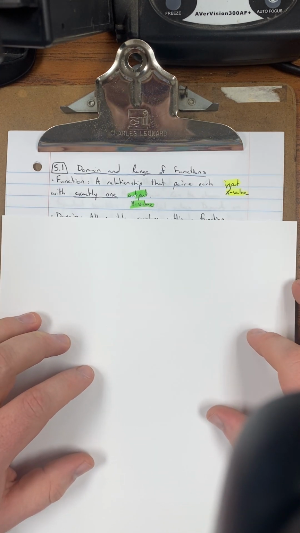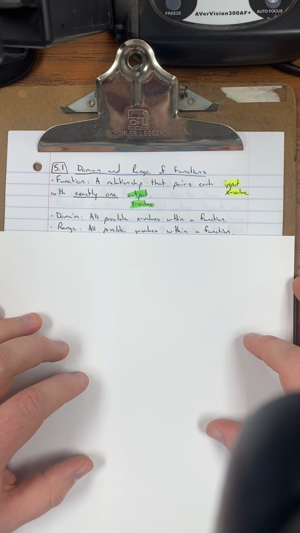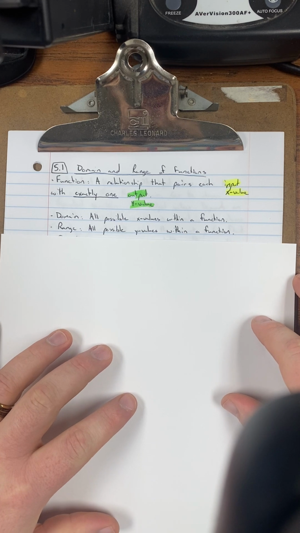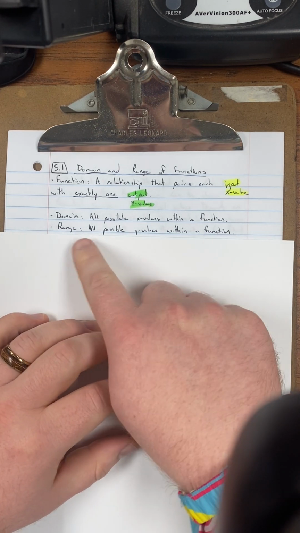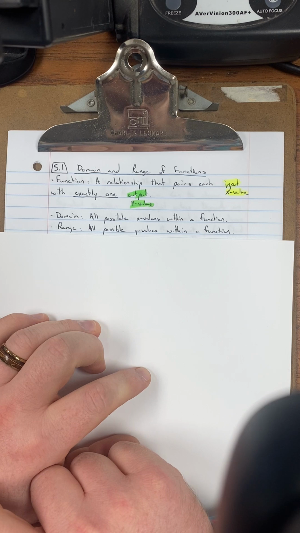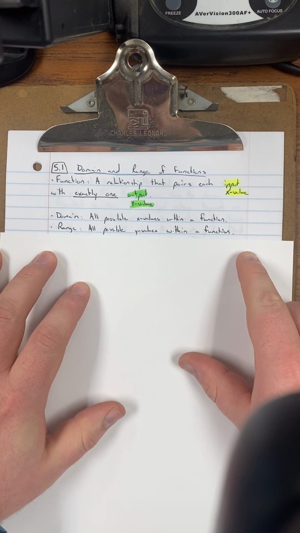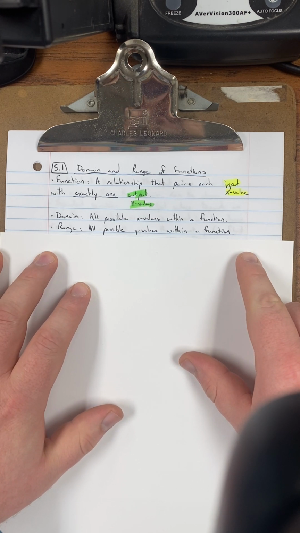Okay? So let's go ahead and define what domain and range are. And we'll come back to this function thing here in a second. But for now, we're just writing down these definitions. And if you need to pause the video, you can pause the video anytime so you can take the time to write these down. So first off, domain is all of the possible x values within a function. Range is all the possible y values within a function.